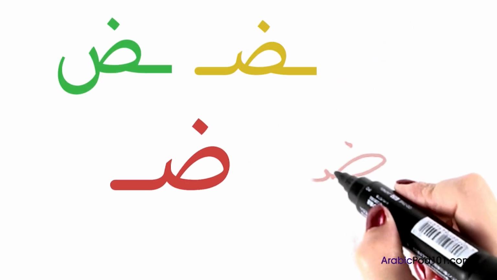Now let's check the rest of the forms. Initial, medial, final. Here's how to write them. Dad.